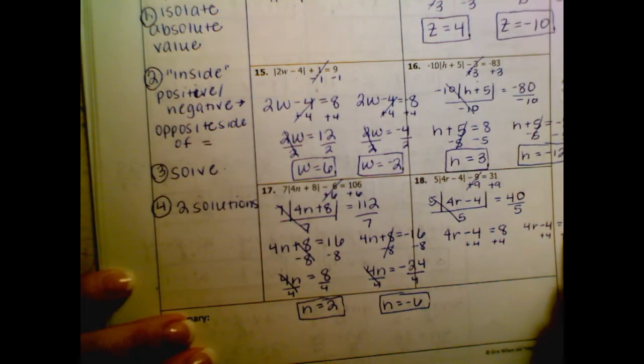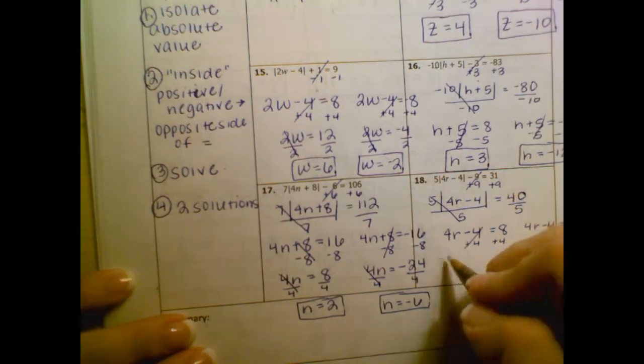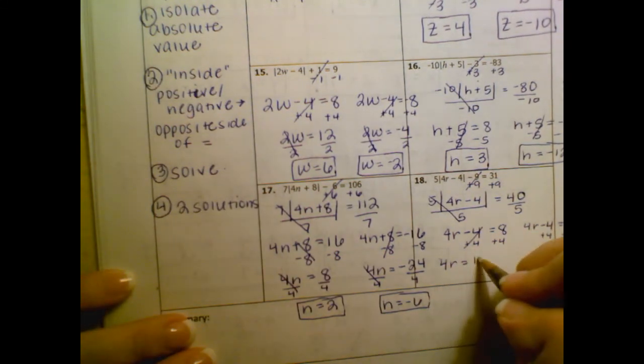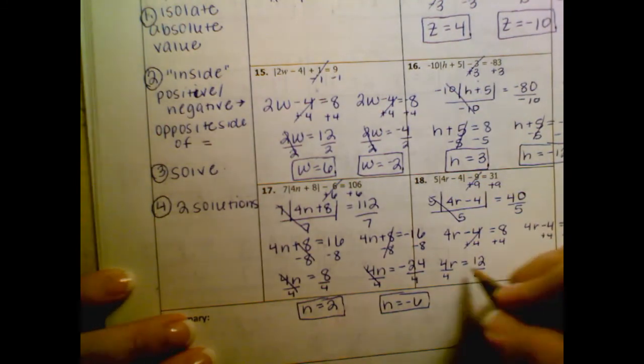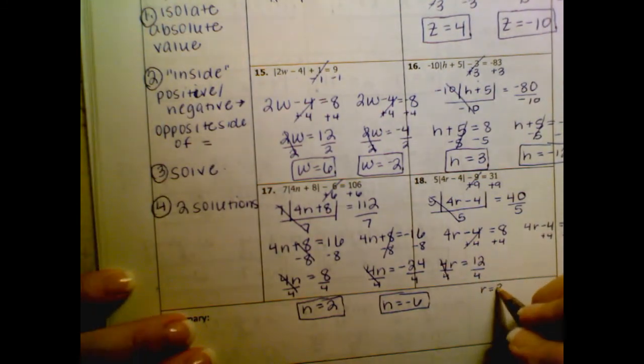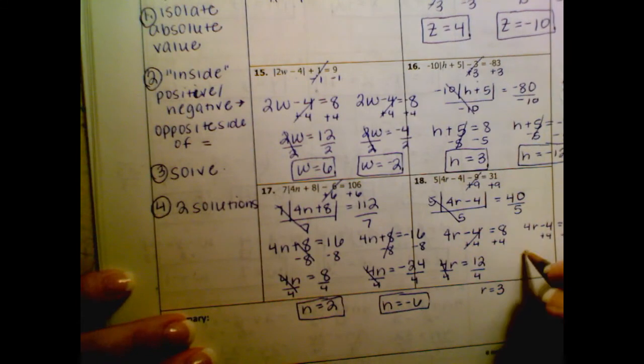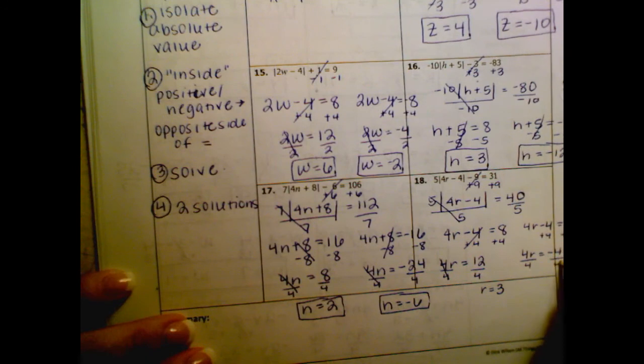Plus 4. 4r equals 12. Divide by 4. So r equals 3. Divide by 4. So r equals negative 1.